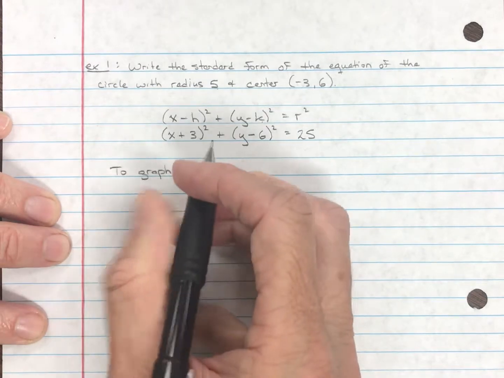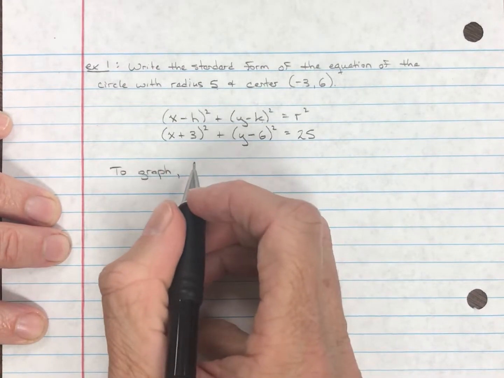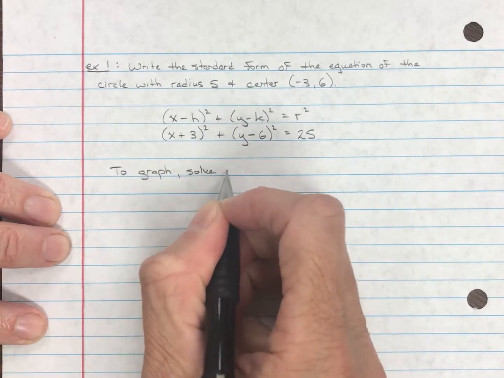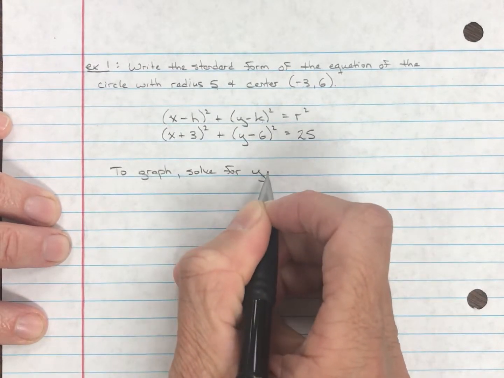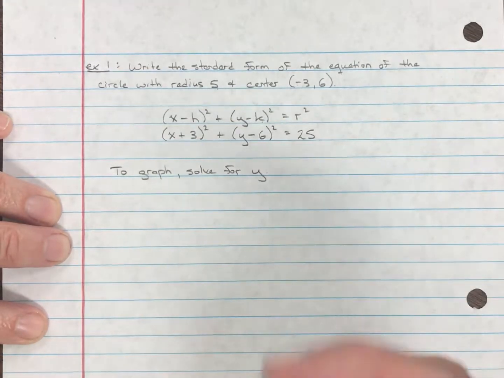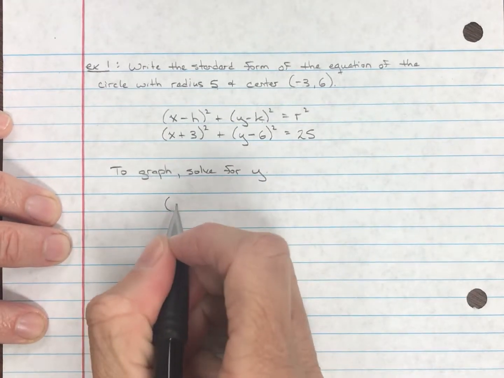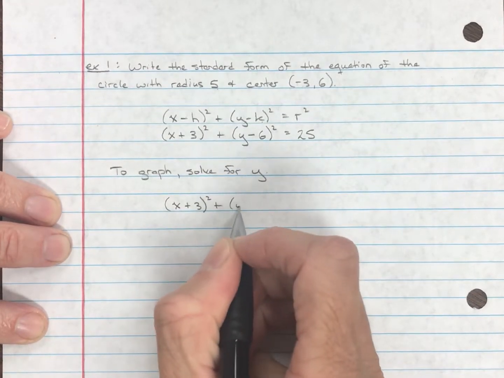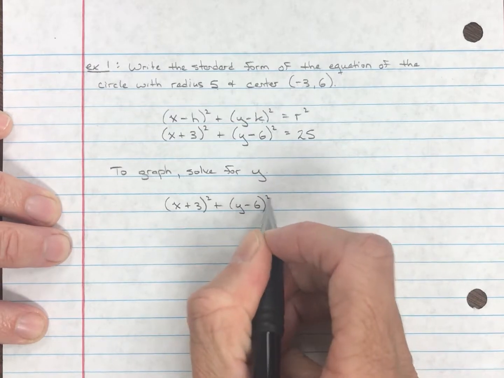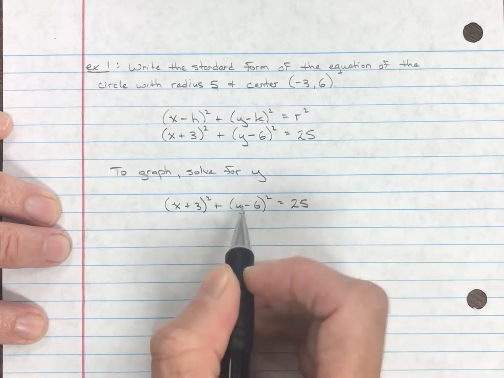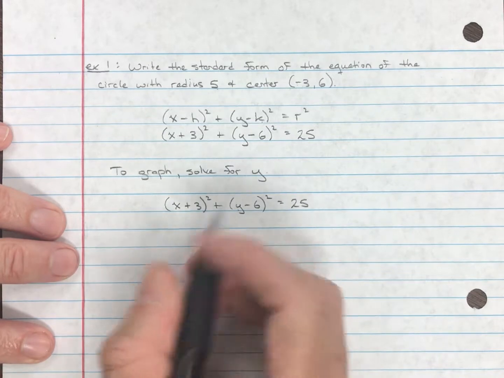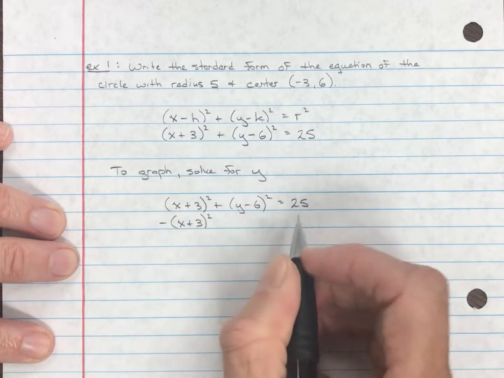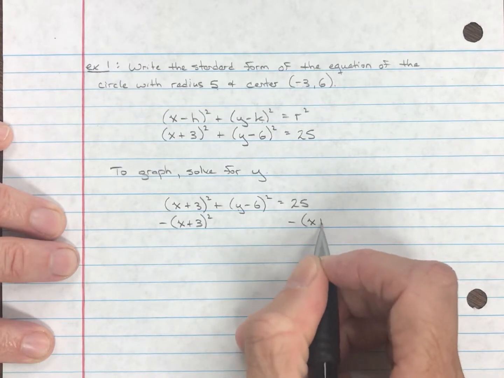So to graph this, our calculator says we need y equals. So we need to solve for y. Okay, we can do this. I'm going to rewrite this equation: (x + 3) squared plus (y - 6) squared equals 25. I've got to solve for that variable right there. Let's move this first. I'm going to subtract the quantity (x + 3) squared from both sides.